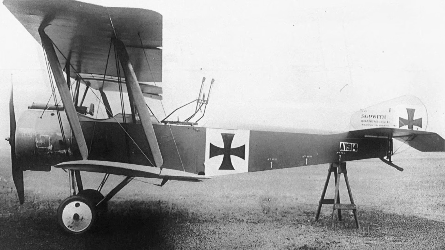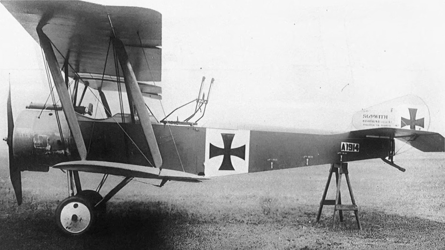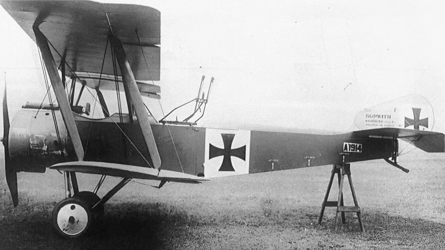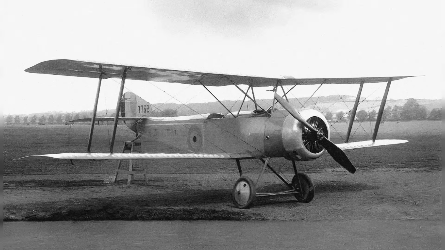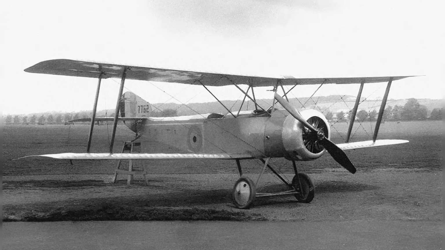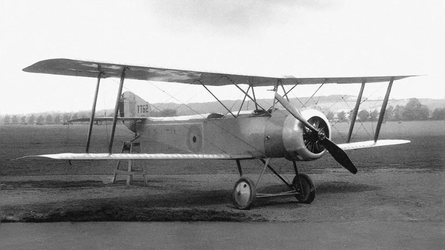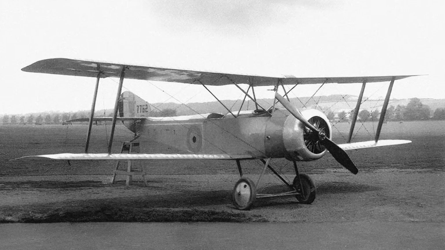The first prototype of the machine was fitted with a 9-cylinder rotary Clerget engine producing 110 horsepower, but later serial Sopwiths were equipped with various modifications of rotary engines Clerget, Gnome, or Ron, ranging from 100 to 135 horsepower. Such variation in power naturally had a strong effect on flight performance.